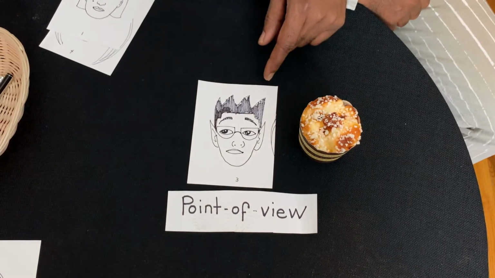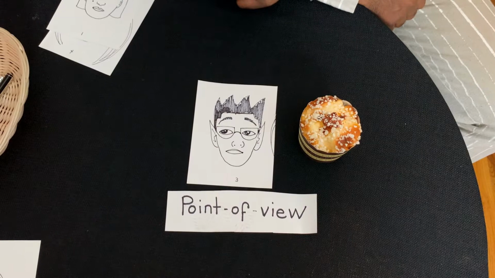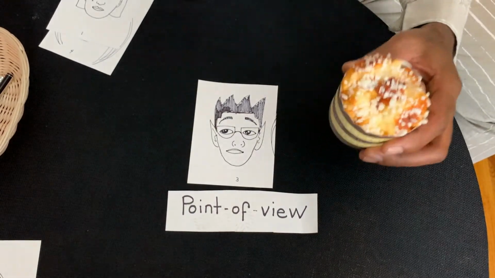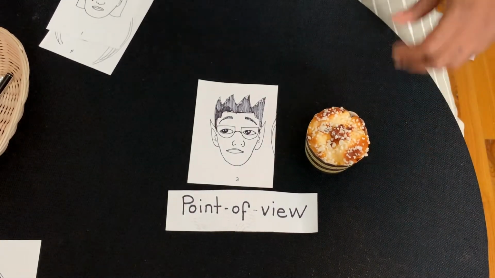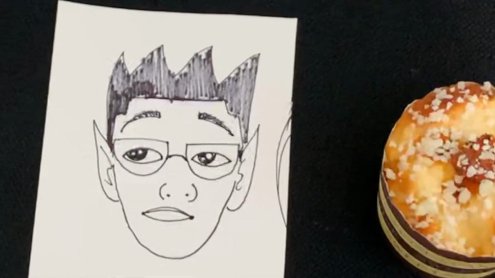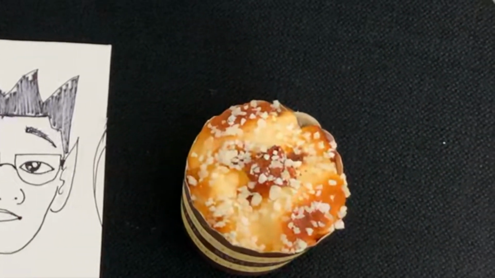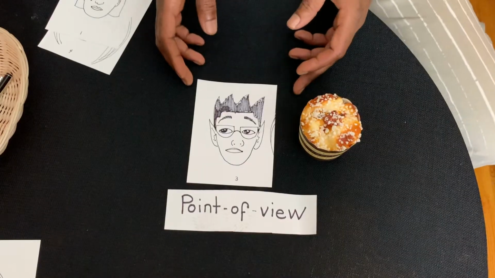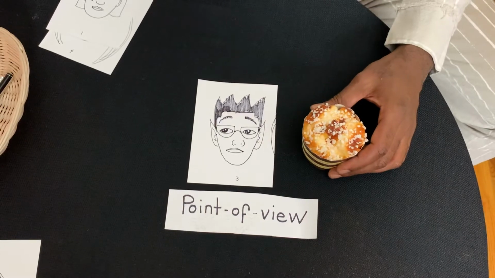Let's call him Jacob. Jacob looks a bit bored. Why do you think Jacob is bored when he sees a cupcake? Can you make up a reason? Maybe he's bored because he always eats cupcake and he's like, that's so boring. It's not like it's Starburst or chocolate cake or red velvet cake. It's just a cupcake. So maybe his point of view is, the cupcake is nothing special. How boring.